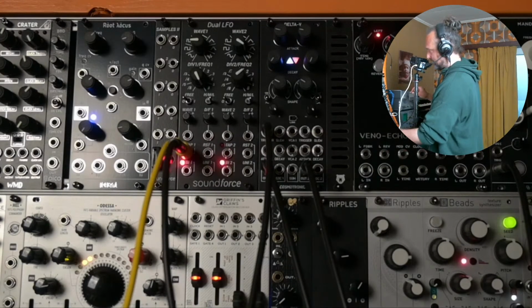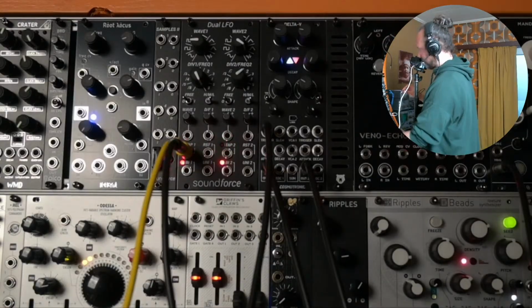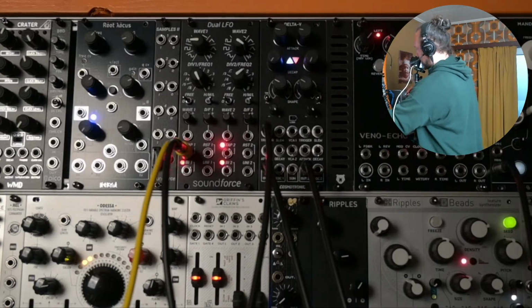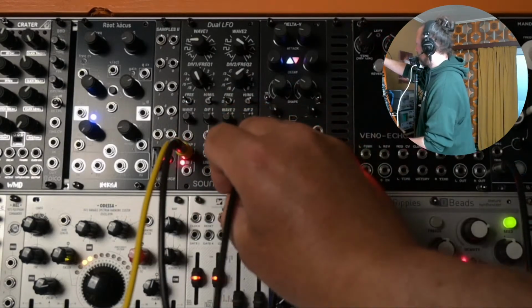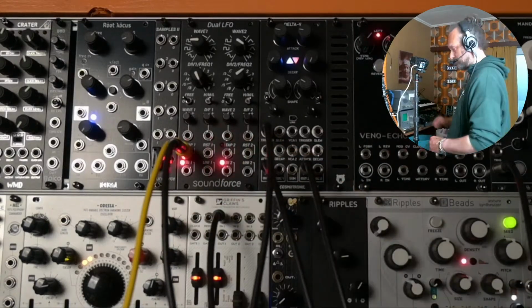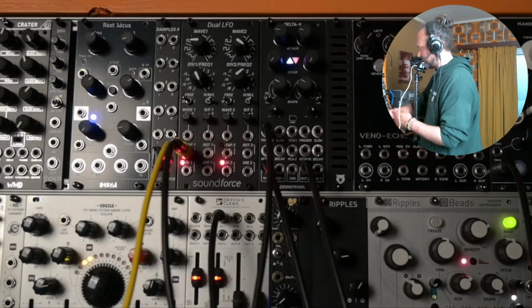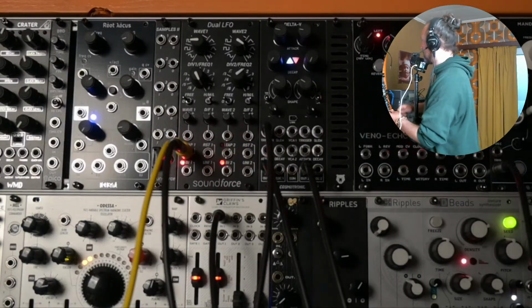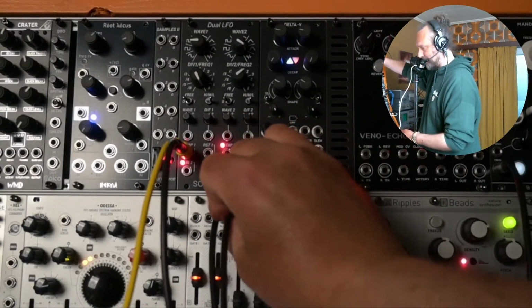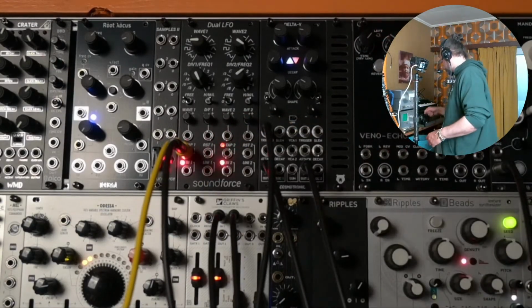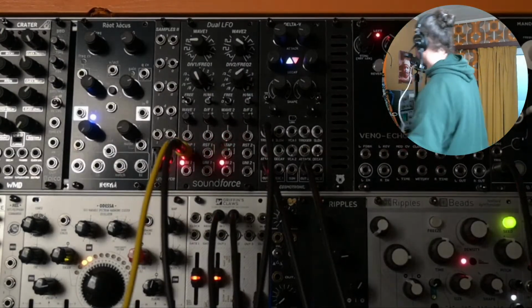And well, let's connect attenuated outputs from Orbit 3 to modulate these two function generators. We have to attenuate them, otherwise it will be way too extreme.